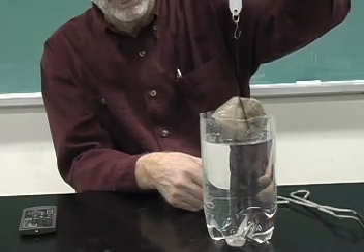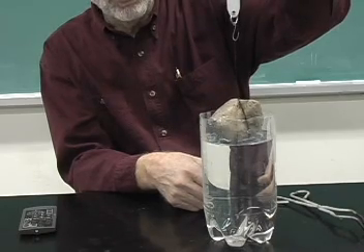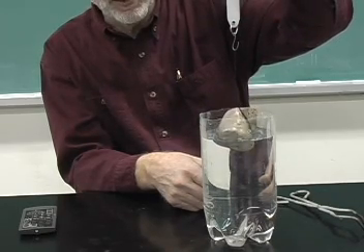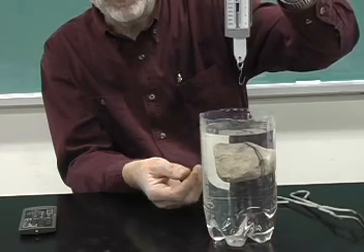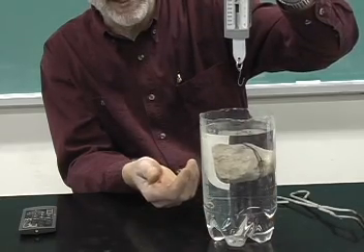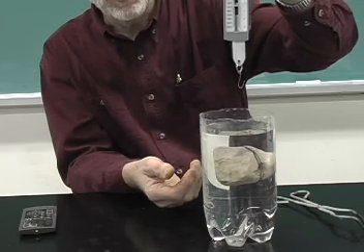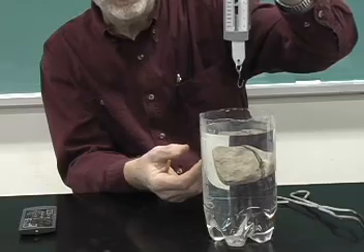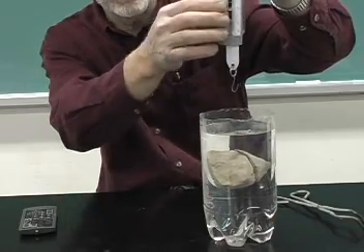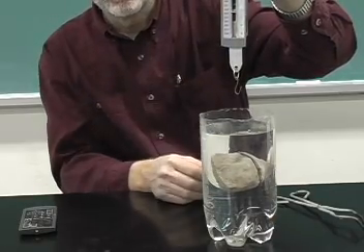So notice then that as the stone is lowered into the water, the water itself is displaced. The amount of water that's displaced, the mass of the water displaced, is equivalent to the decrease in the mass that we read on here.